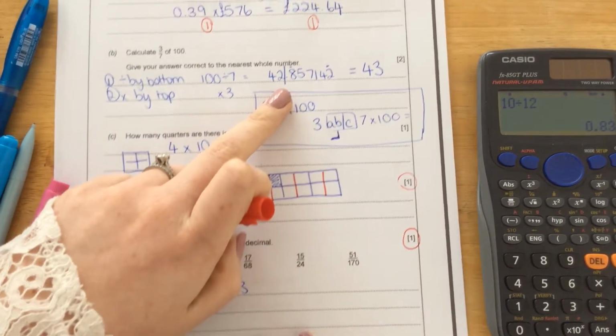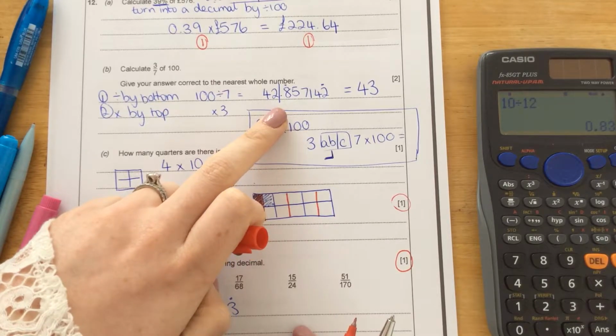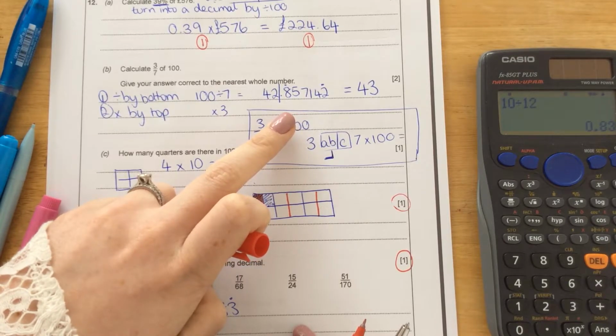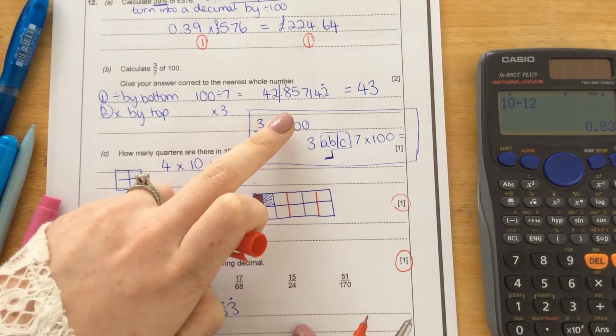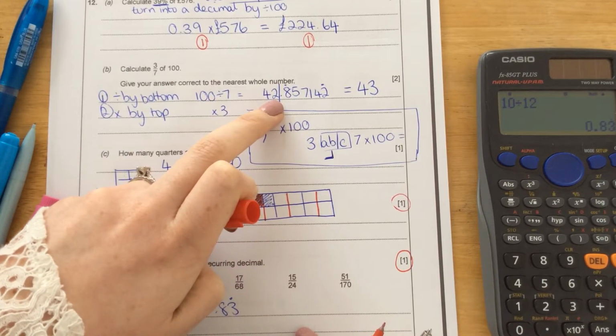In this question here, the examiner would give you 1 mark if they saw 42 and 1 mark if they saw this answer, meaning that you just hadn't rounded it.